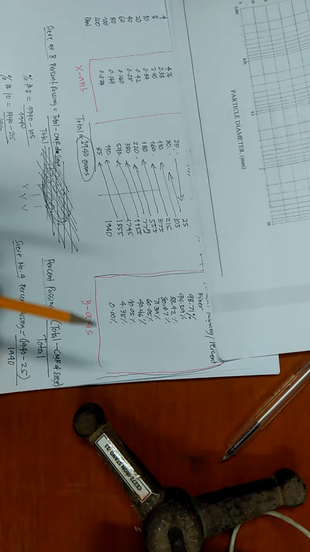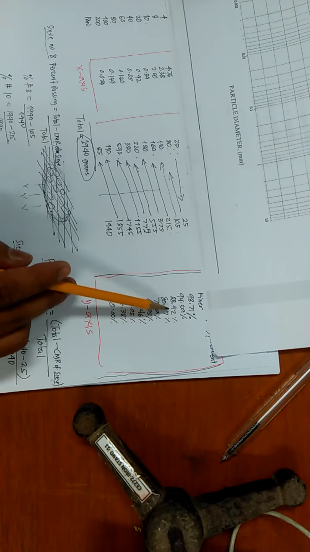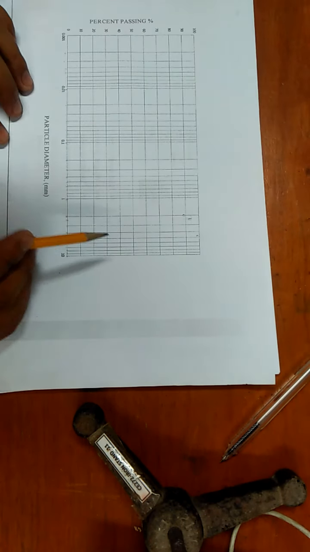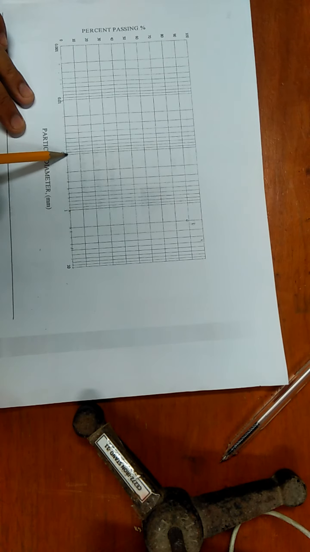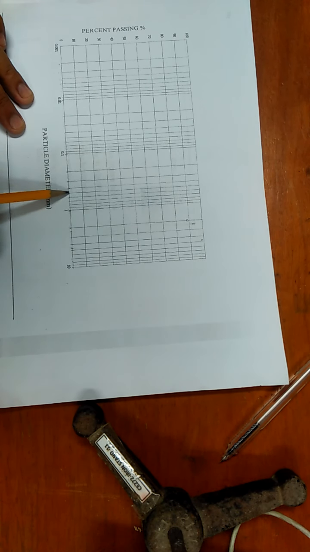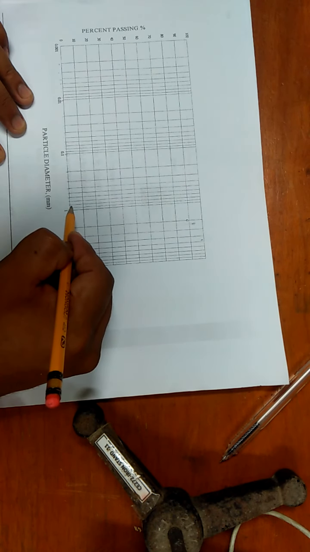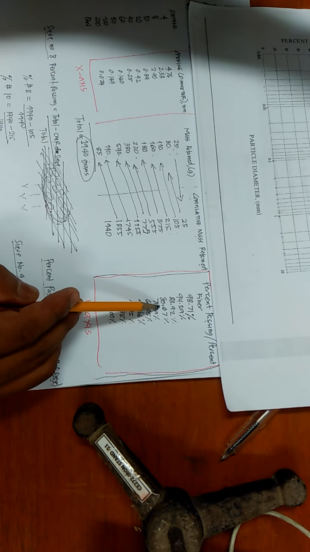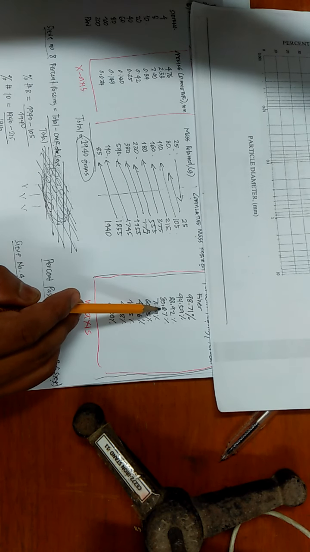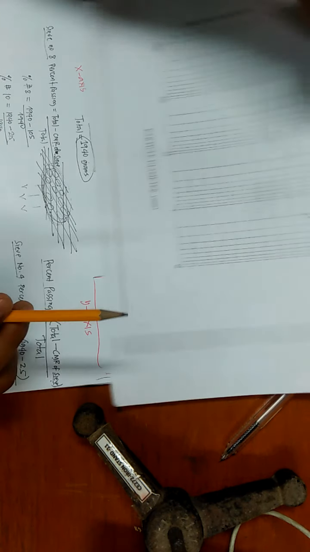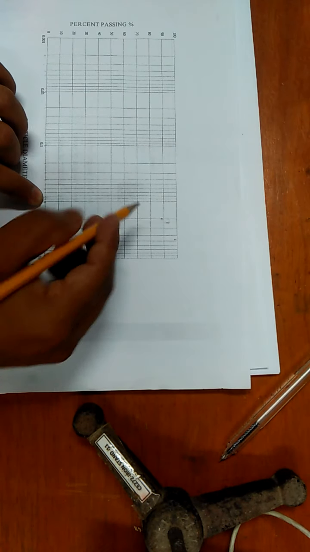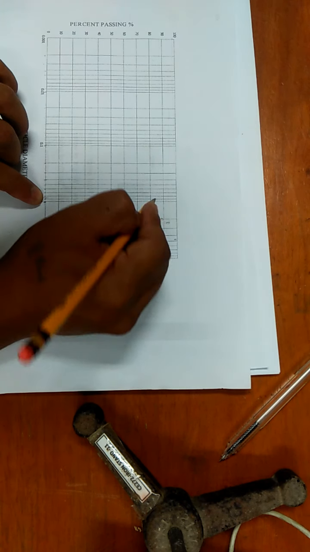Next, 0.84 and then 80.67. 0.84, so bilang tayo dito. 0.1, 0.2, 0.3, 0.4, 0.5, 0.6, 0.7, 0.8, 0.9. Sa kalahati ng 0.8, in between 0.8 and 0.9 is 0.85. So, sabihin natin dito. And then your percent passing is 80.67. So, dito.